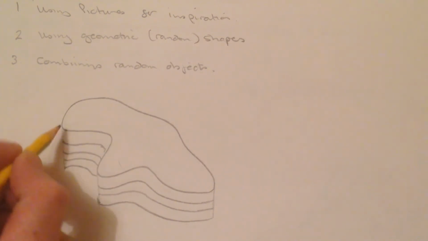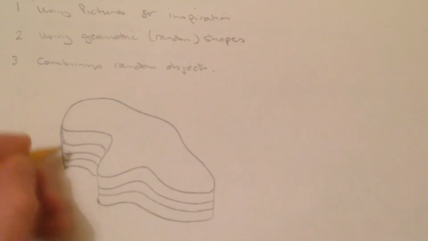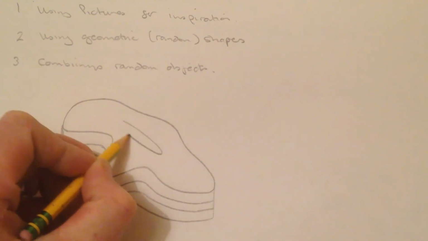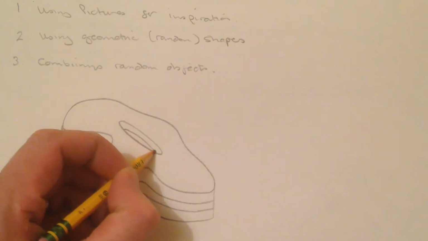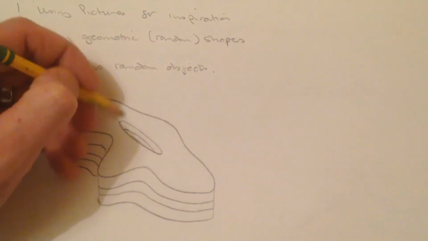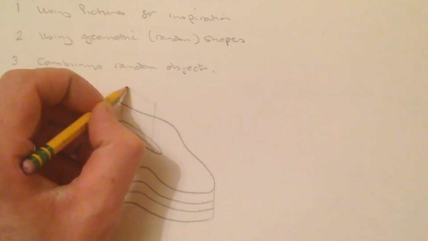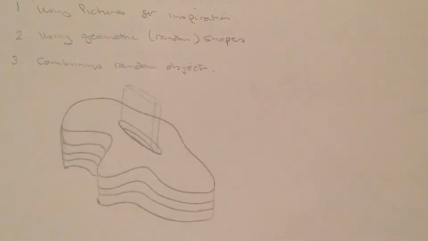So we've got this shape here. We're going to blend these sides round, and then let's put the phone in the top. So we'll have it as a curved hole because that feels consistent. Let's put some of these rock strata lines in again if we can, and then we'll just sketch our phone loosely in there, like that.